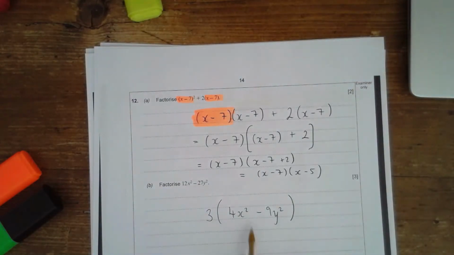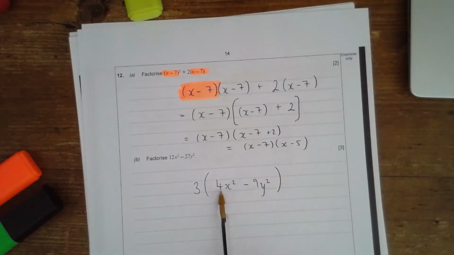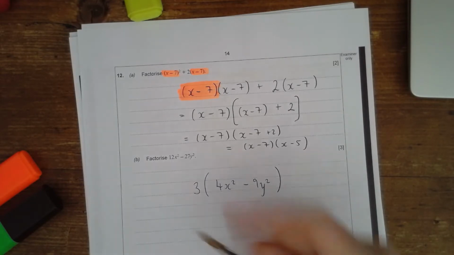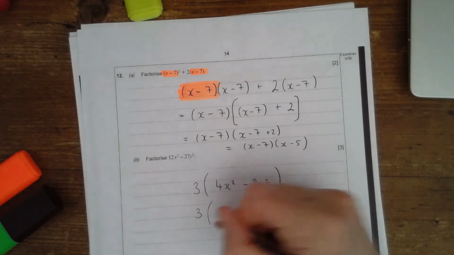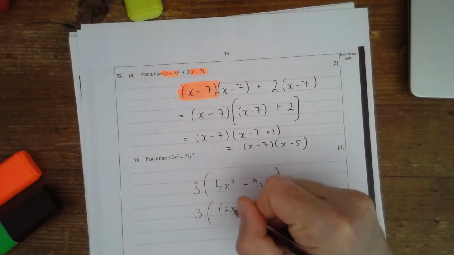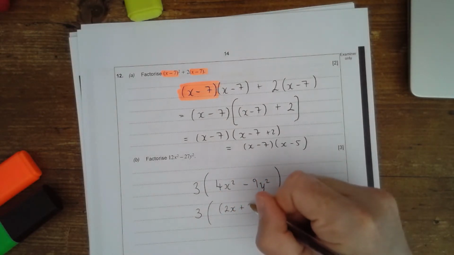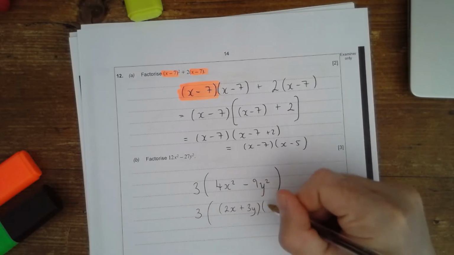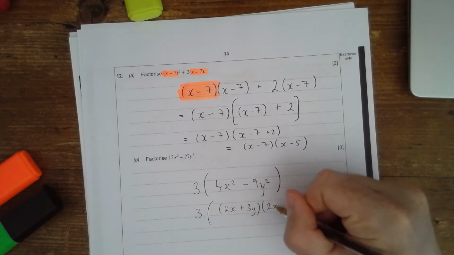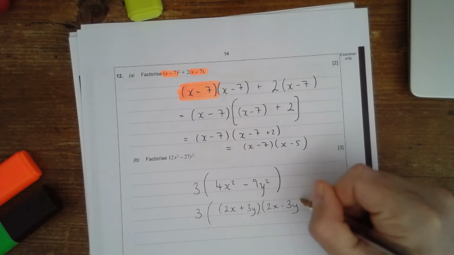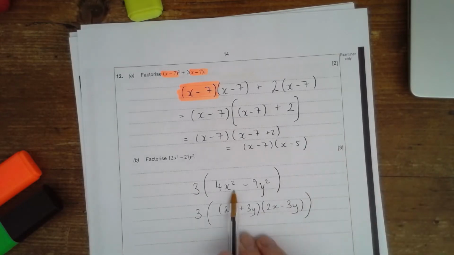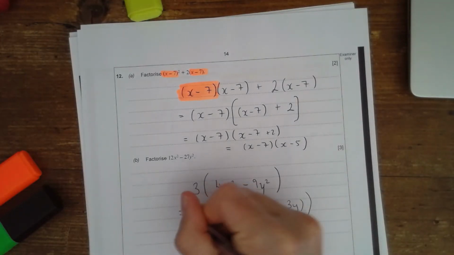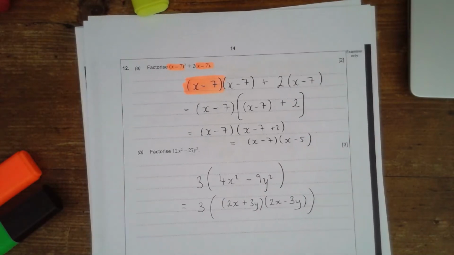Now, within here, you've got something called the difference of two squares. That's a square number. That's a square number. X squared and y squared are both squares. And it has to be a minus in the middle to have what is called the difference of two squares. So what you do is you square root each, and you have a plus in one and a minus in the other. And that would expand out to give me the statement above, and that would be this factorised. Okay?